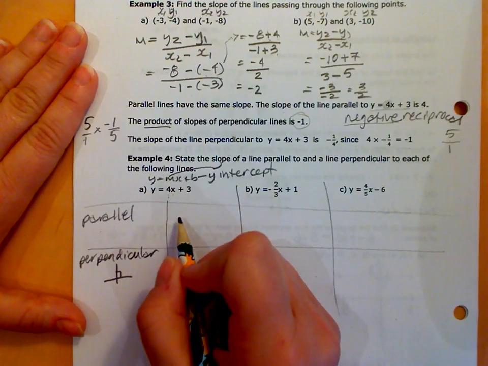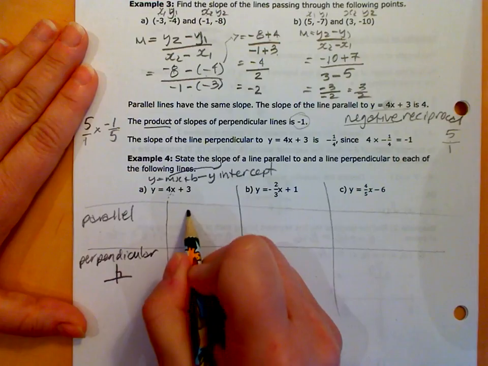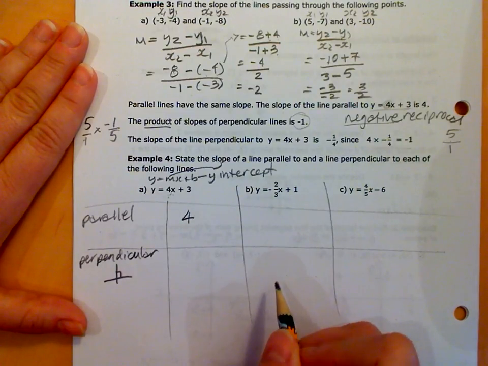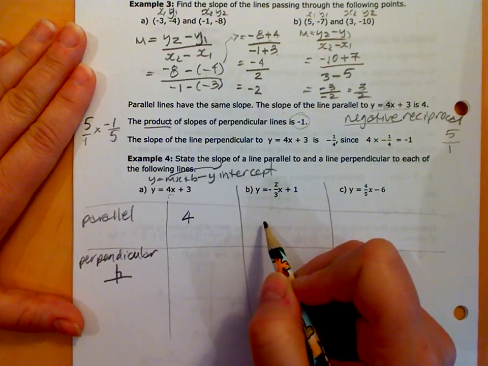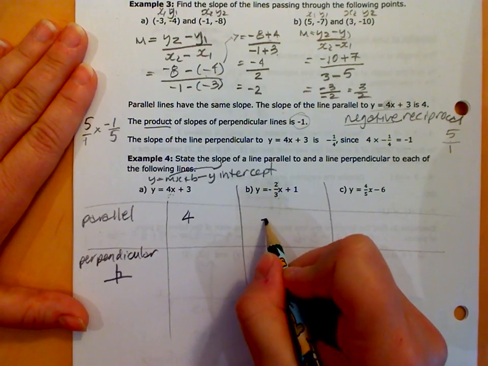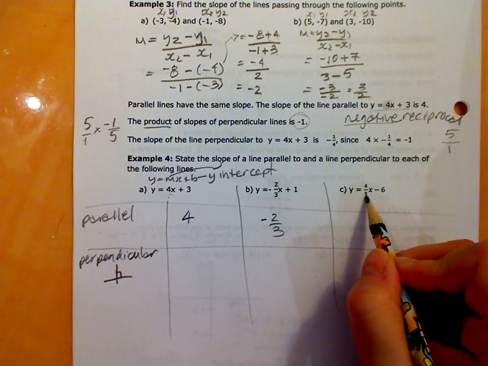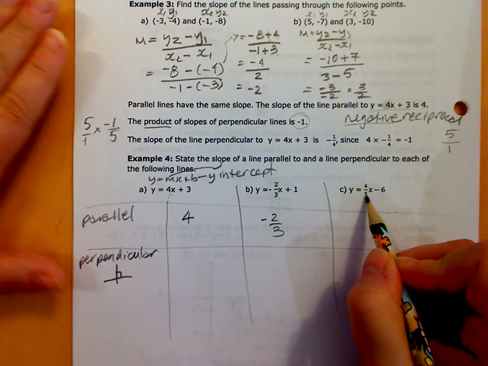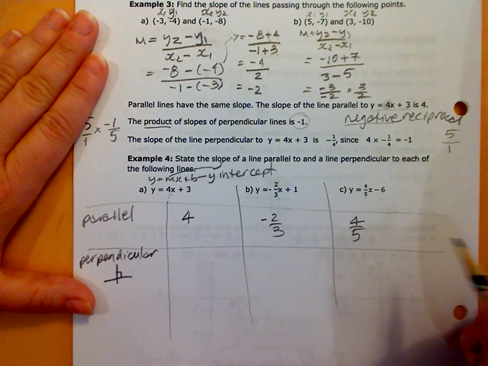So the slope of a line parallel to this, well, this slope is 4, so the slope of a line parallel is 4. The slope of this is negative 2 over 3, so the slope of a line parallel to it is negative 2 over 3. And the slope of this line is 4 over 5, so the slope of a line parallel to it has a slope of 4 over 5 because they're the same.